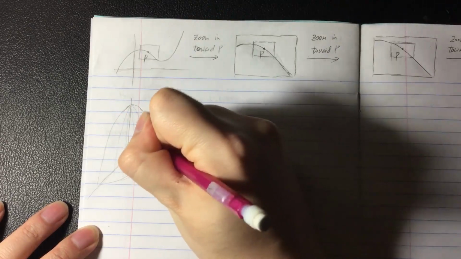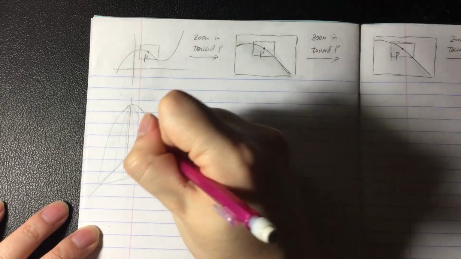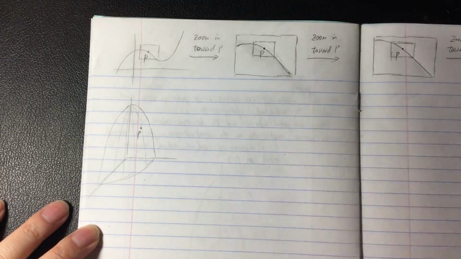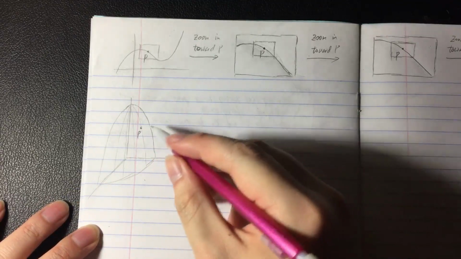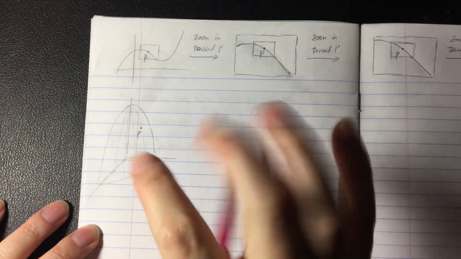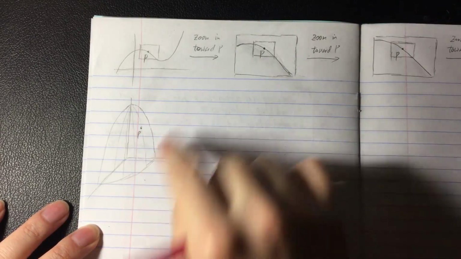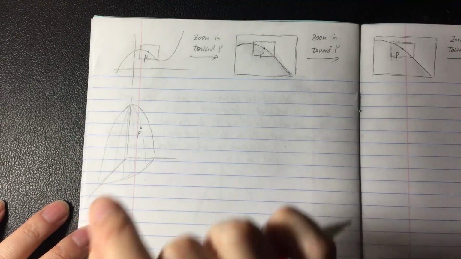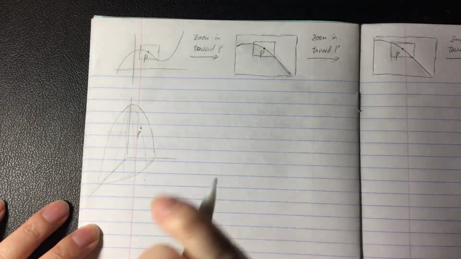Let P be a point on the surface. Same thing, we keep zooming in toward point P. Then the surface will tend to a flat plane. And this flat plane is the tangent plane of this surface at point P.